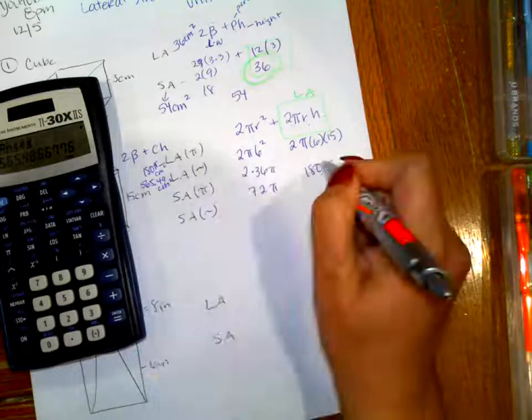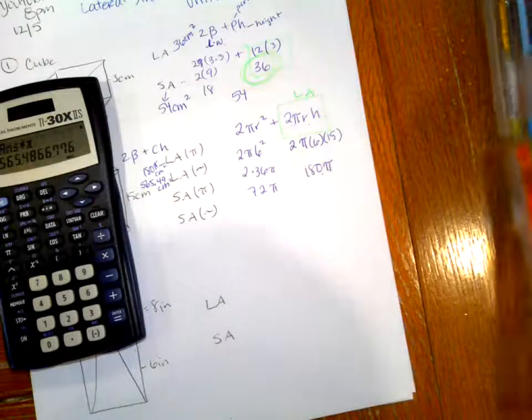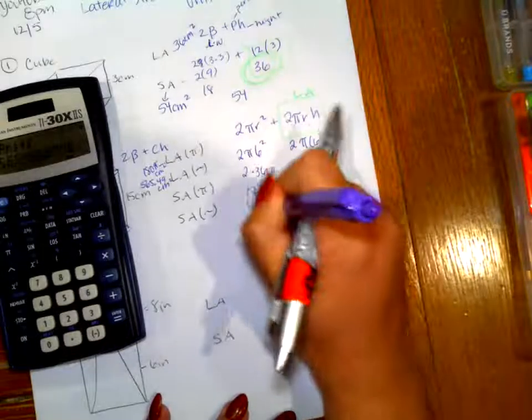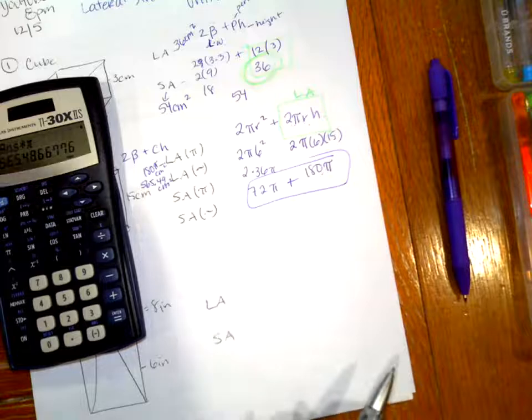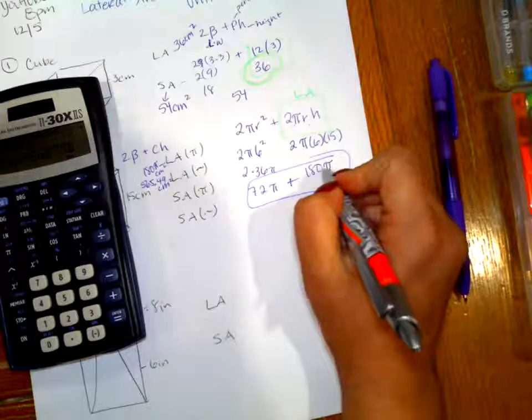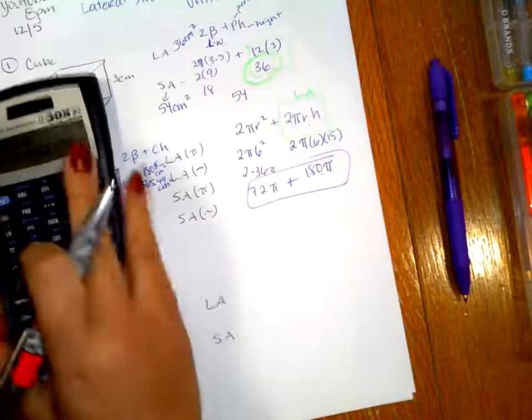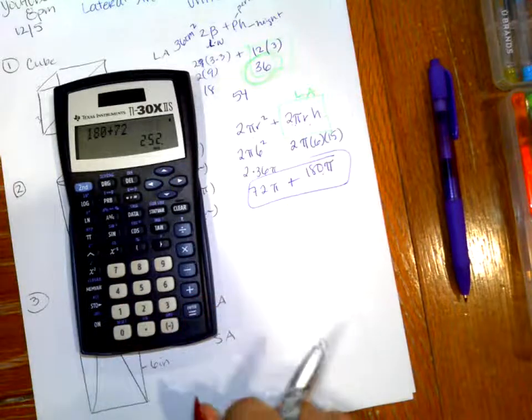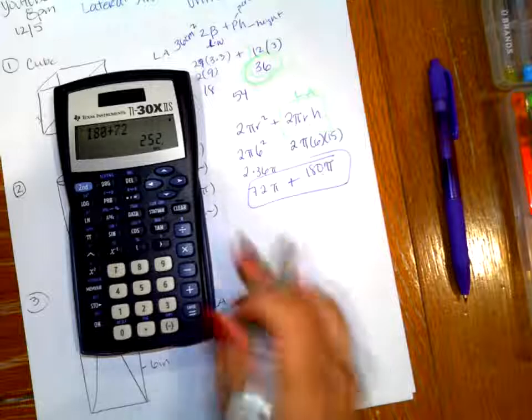Surface area, I'm just going to add those two together. So for my surface area, it's this plus this, and there's my surface area. So let's add that together with pi. I am going to get 180 plus 72. It's going to give me 252.